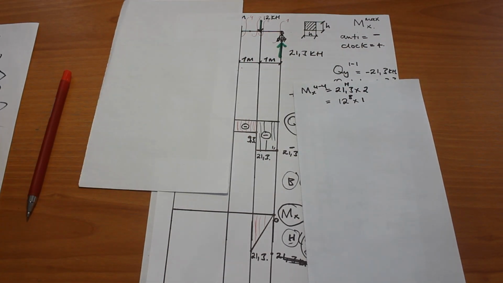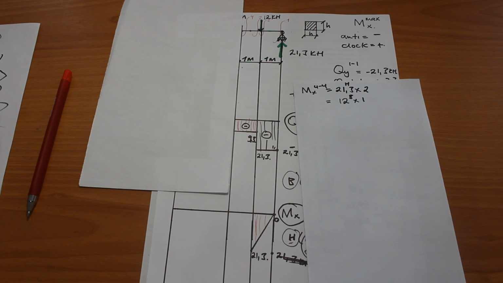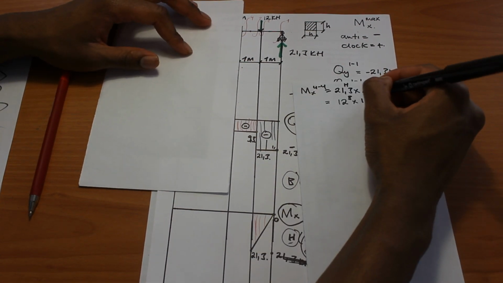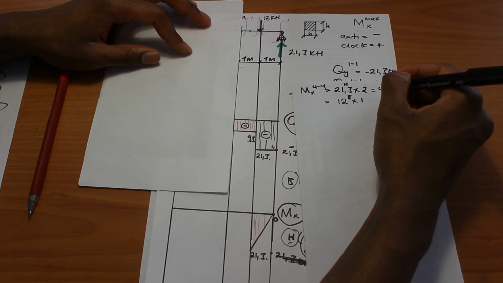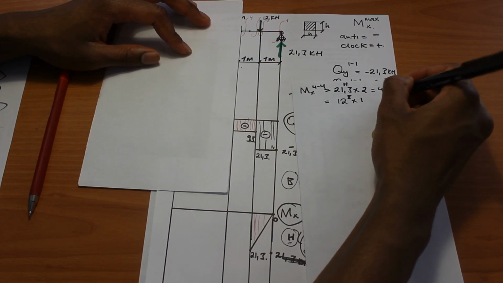So we multiply it by 1. 21.3 times 2 will give me 42.6.